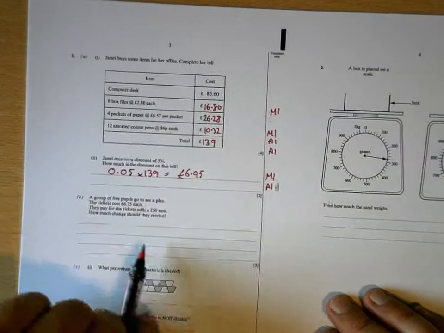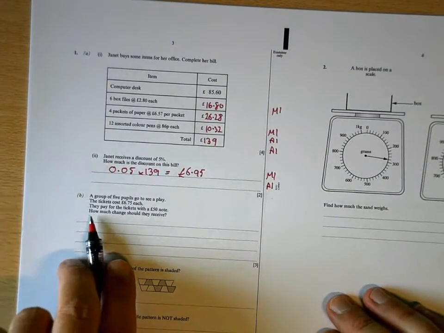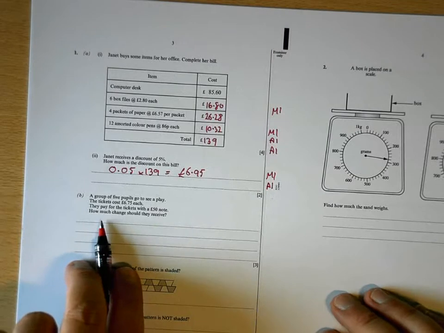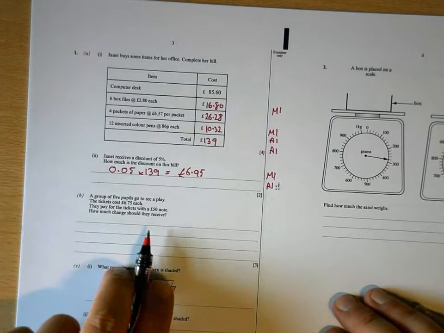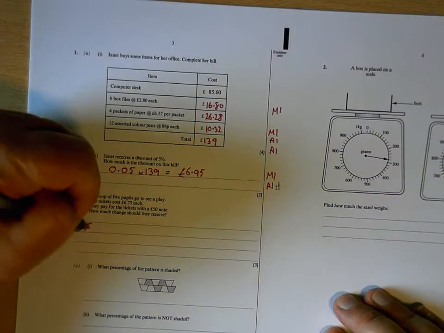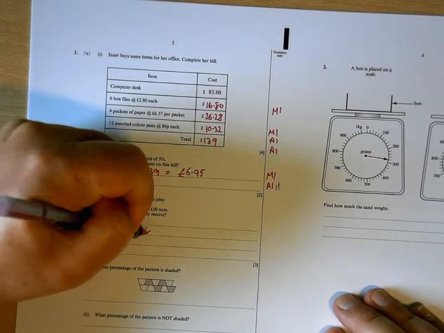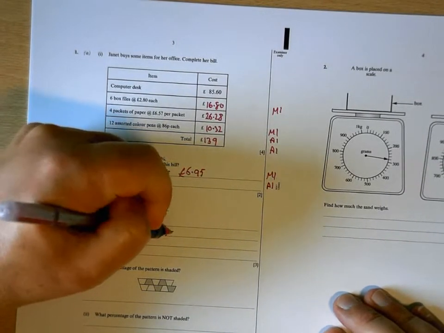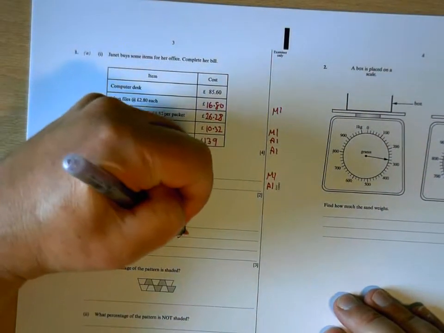A group of 5 pupils go to see a play. The tickets cost £6.75 each. They pay for the tickets with a £50 note. How much change should they receive? So first of all, you're going to work out the total cost of the tickets. So write that down. And that'll be 5 lots of £6.75.